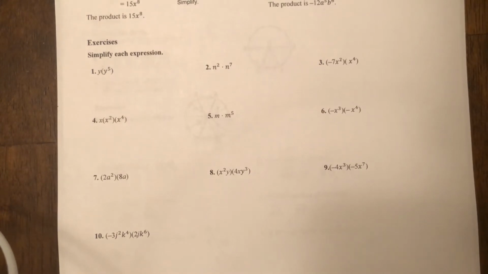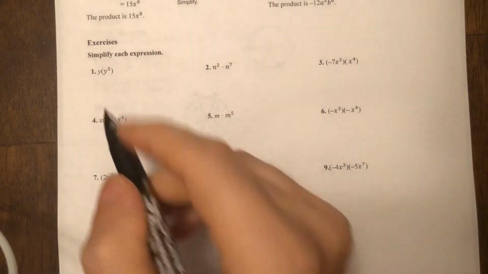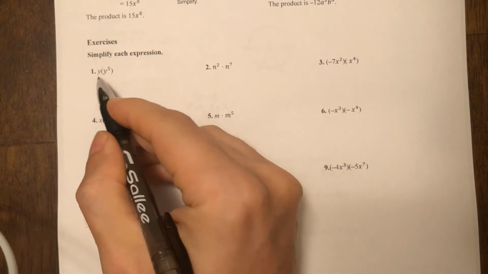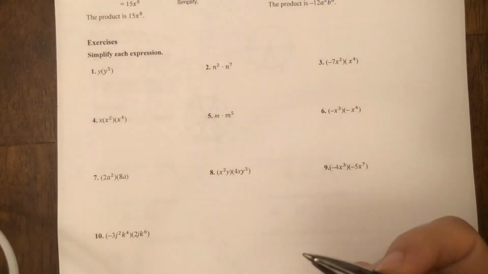So what you're gonna do for these is you're gonna take a look and see if you have the same base. If you have the same base, when you're multiplying these powers, all you do is add the exponents.